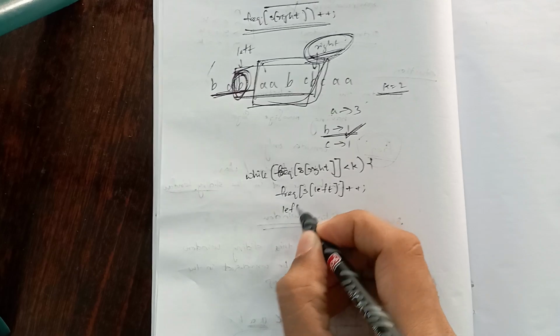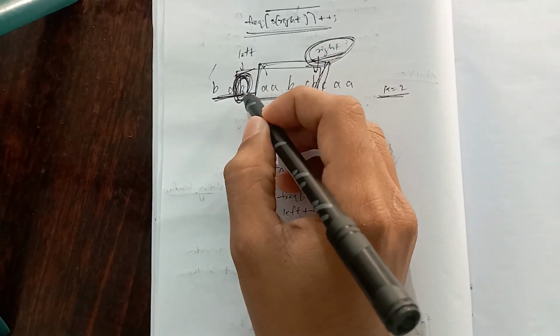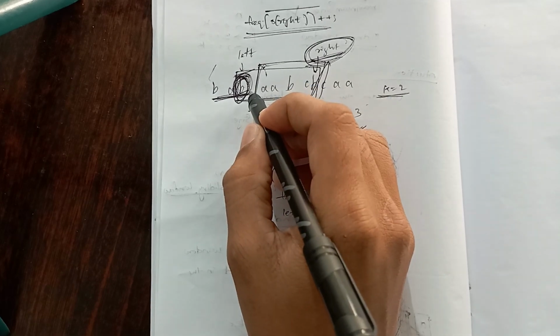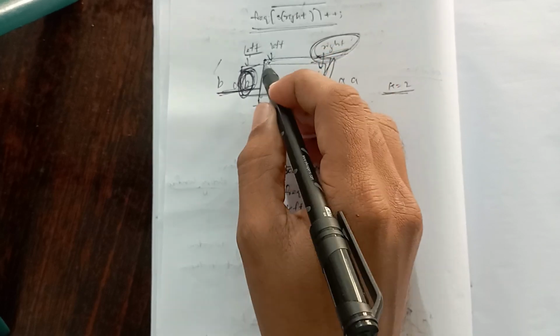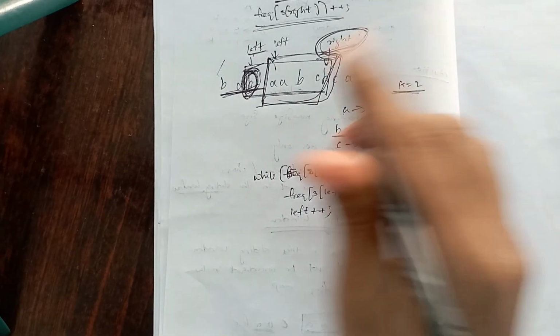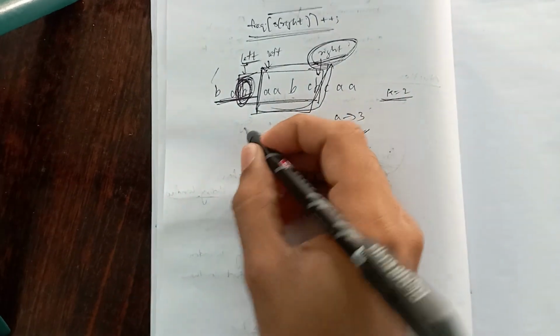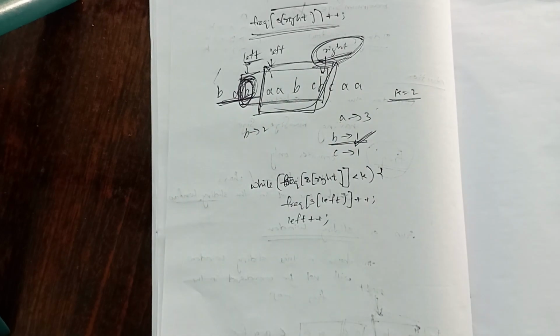First increment the frequency and then increment our left pointer. Now we have shrunk the window and successfully incremented the frequency of S of left. Now we got B as 2. This is the use of shrinking the sliding window.